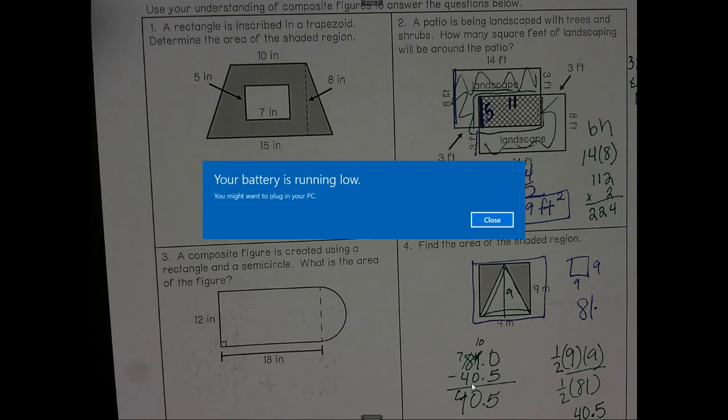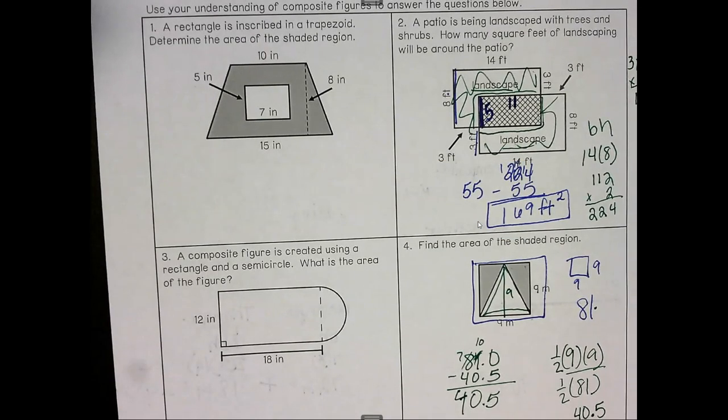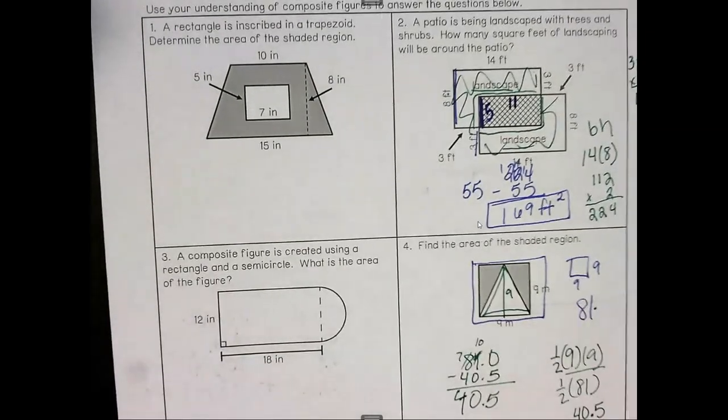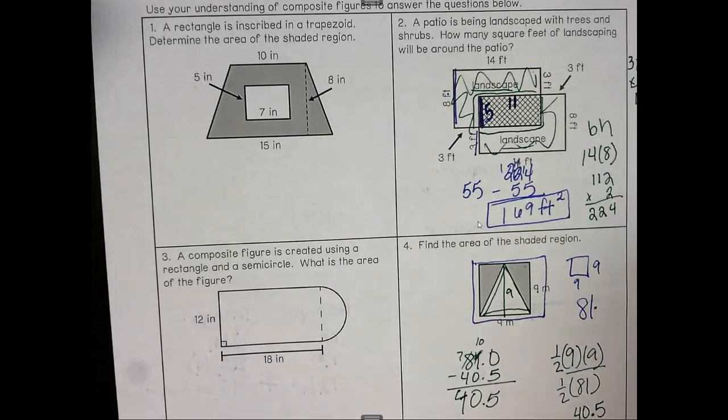Okay, let's look at number 1. No, not yet. Hold on. We need to do this so that we can get through it. So now Araceli found 2 triangles and a rectangle.